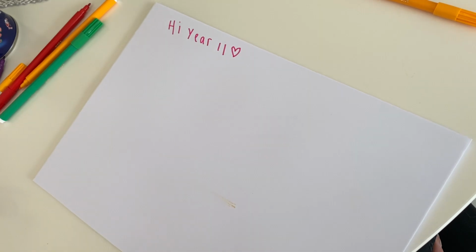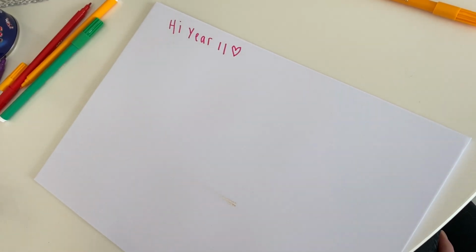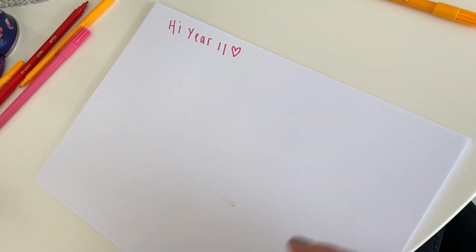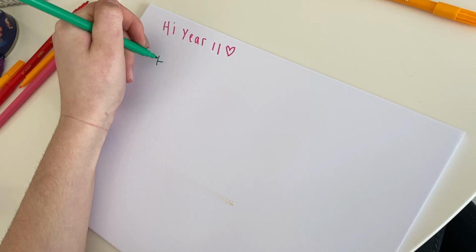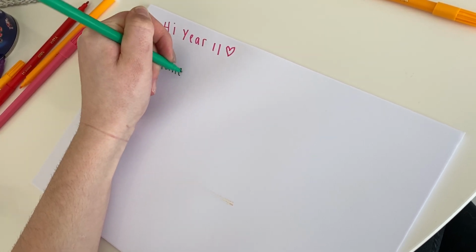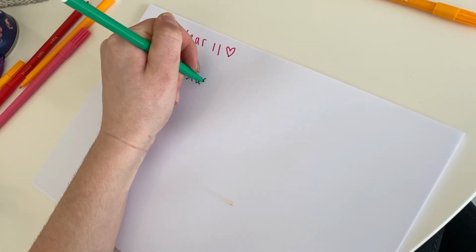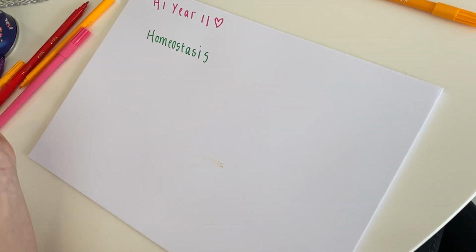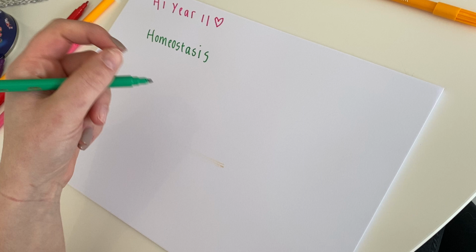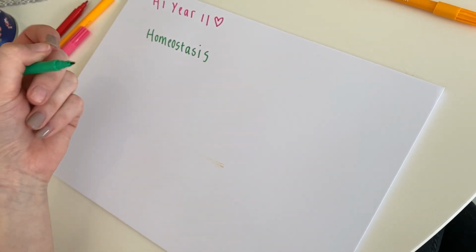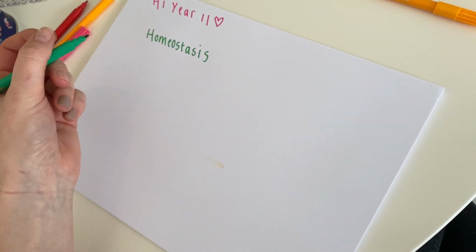Right, so what we're going to start with today is a little bit on homeostasis. Anyone who's done or is doing health and social care, you've done a full task, I'm pretty sure, on homeostasis, so this should be at least familiar to you. But what is homeostasis? And a few examples of it. Homeostasis is the body's ability to maintain a constant internal environment, no matter what is going on the outside.